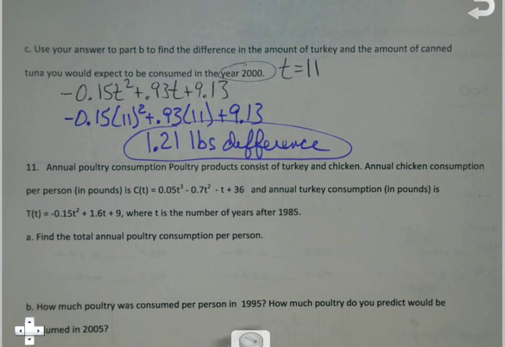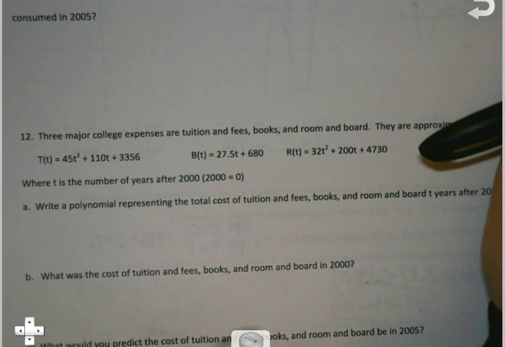And you'd want to look into that more. And that's how you can use data like this to make a difference depending on what business you may be working in. All right, one more. I'm going to move down to 12 here, talk some college expenses.